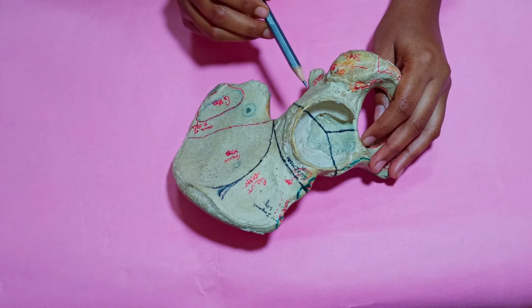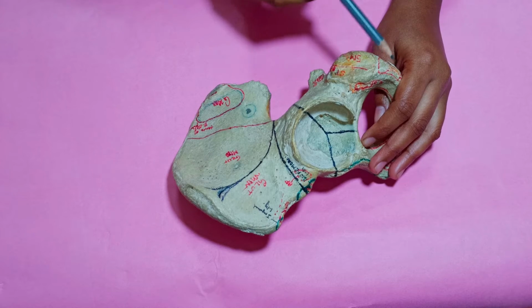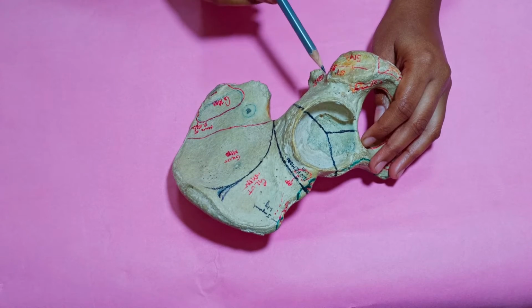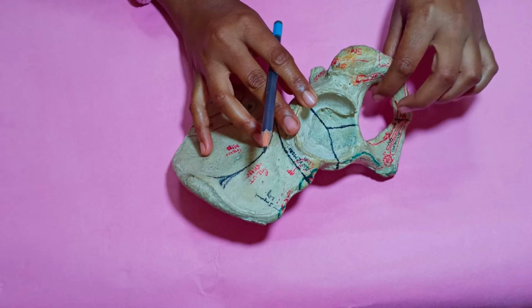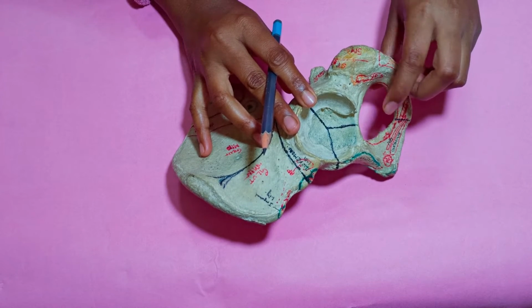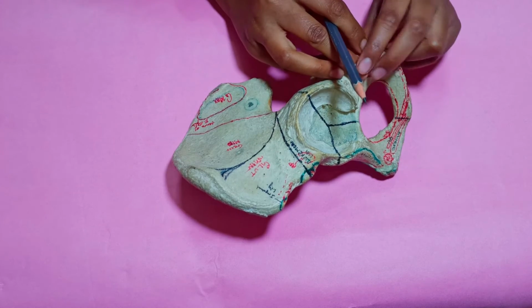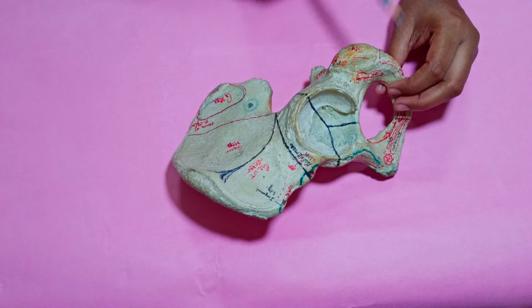Now next, the lower end forms the ischial tuberosity. Okay, and it gives off the ramus of the ischium, which forms the acute angle with the body. So this is the acute angle of the body. This is the ramus of the ischium. So both of them form the lower end of the ischium.